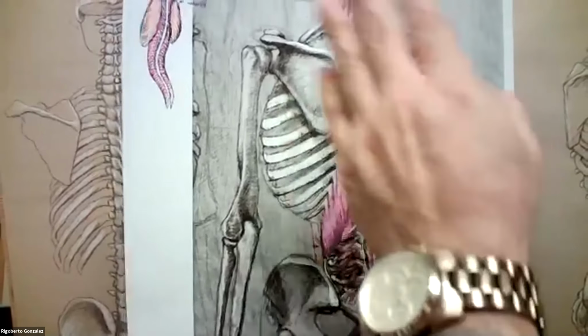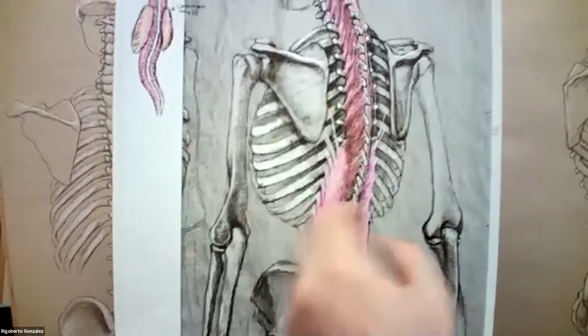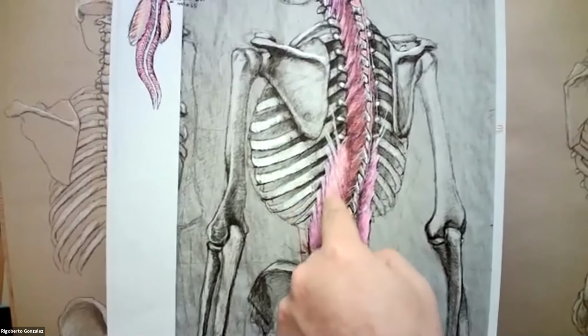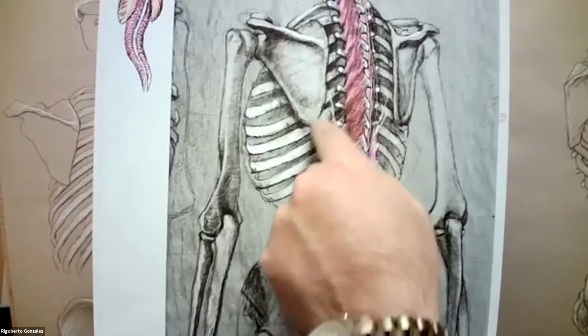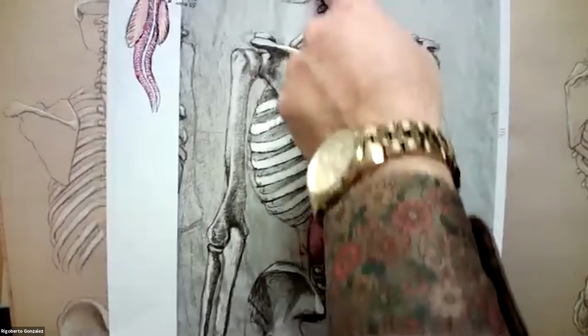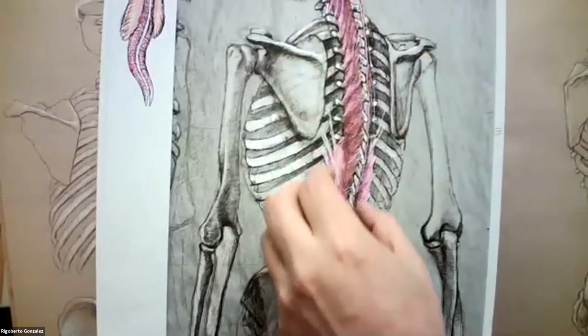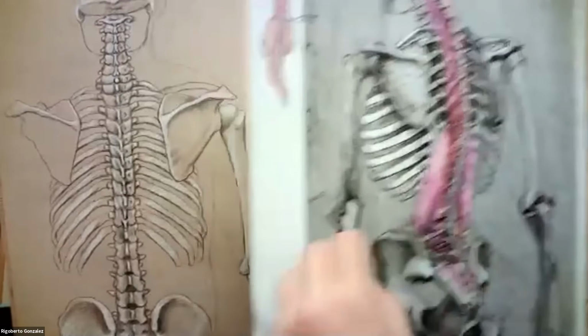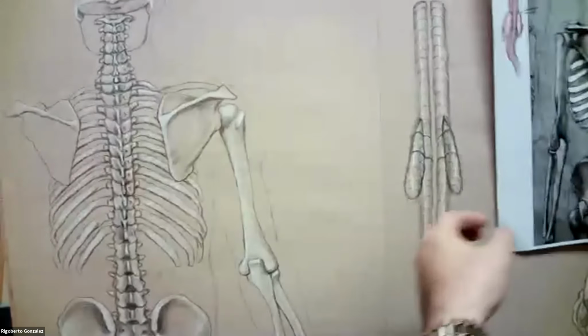This muscle, and we're not gonna draw those sections, but just general information, has a lumbar portion, a thoracic portion, and also a very thin cervical portion. So for the sake of the class, it might seem tedious to do all this, but it can get even more in depth.